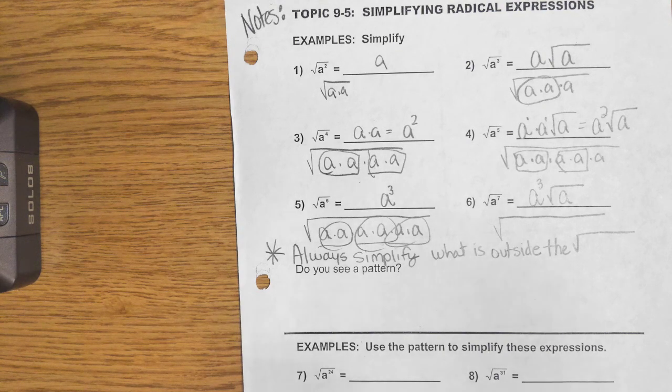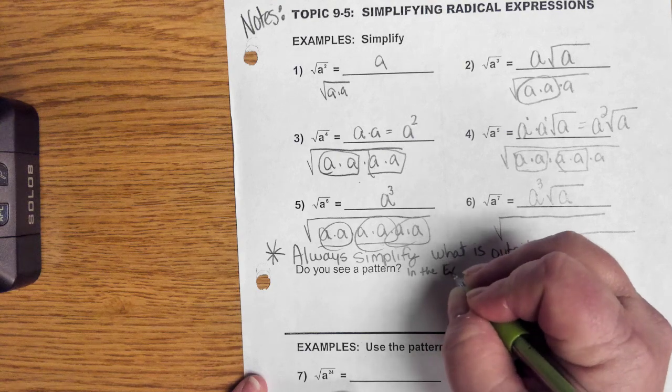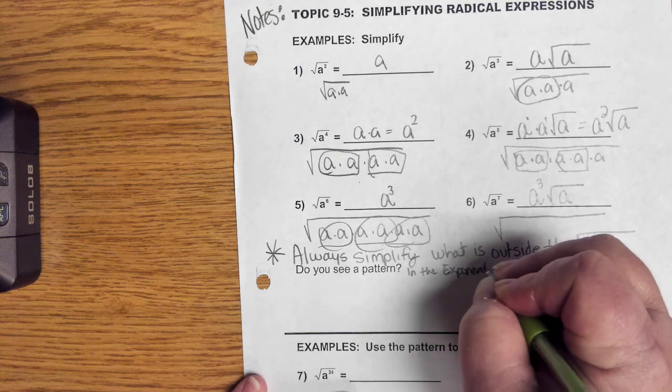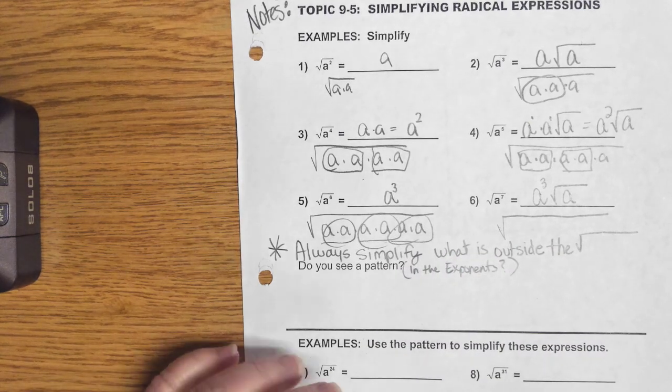Do you see a pattern in the exponents? And I kind of already gave that pattern away. What is it?